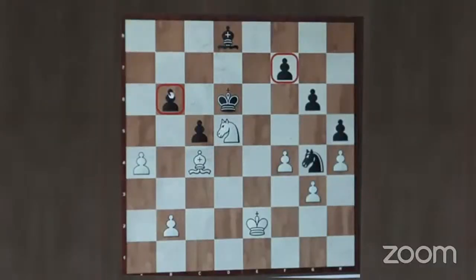Now in general, in endgames, we should try to play more with pieces and as little as possible with pawns. This I have explained in the previous example as well, but we need to remember this and follow it religiously. So black doesn't want to make any pawn moves. Let's see what other piece moves are left.